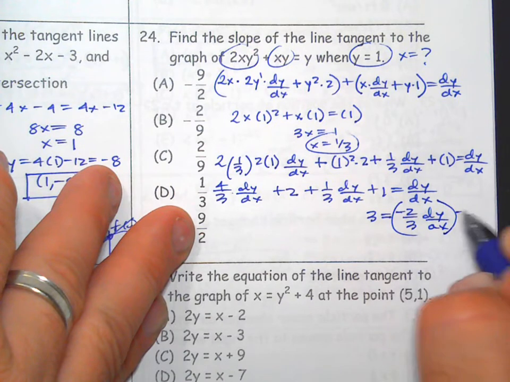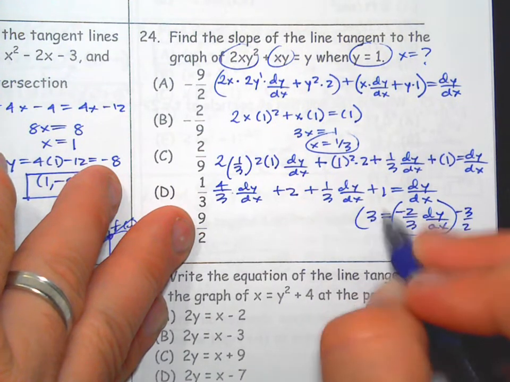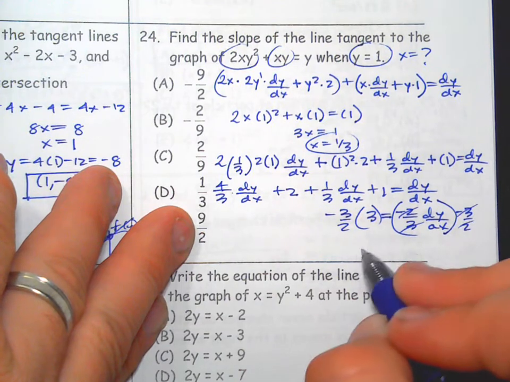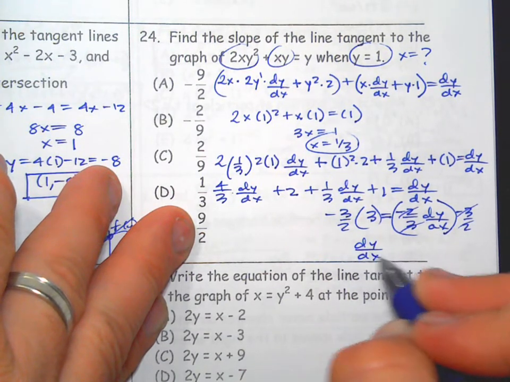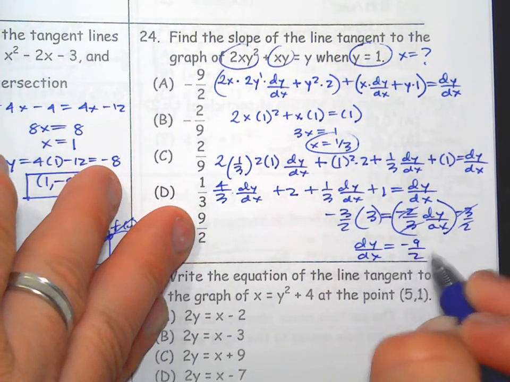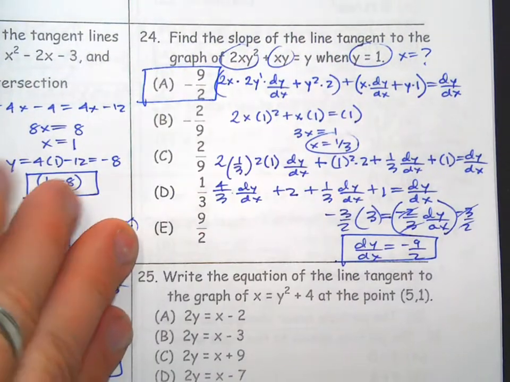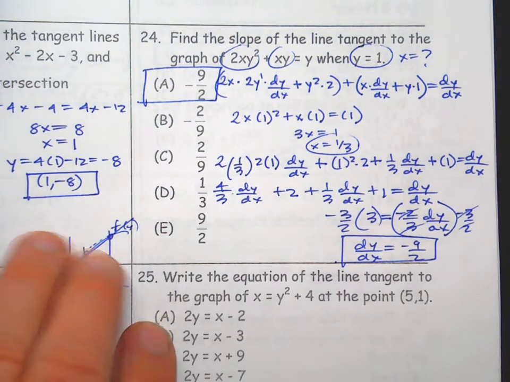And then we multiply both sides by -3/2 to get rid of the -2/3 for the dy dx. And dy dx equals -9/2. There it is, -9/2. That was a bit of work.